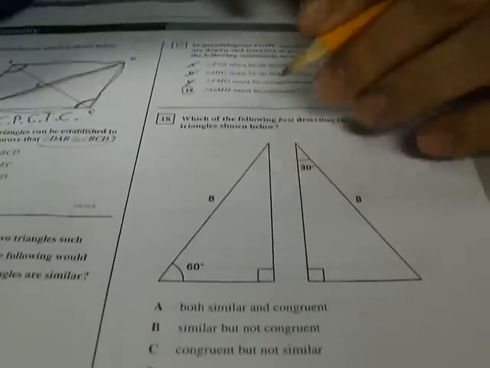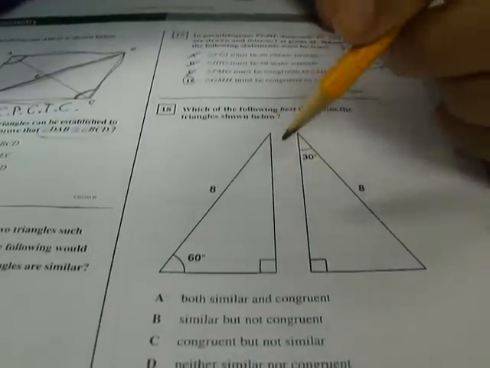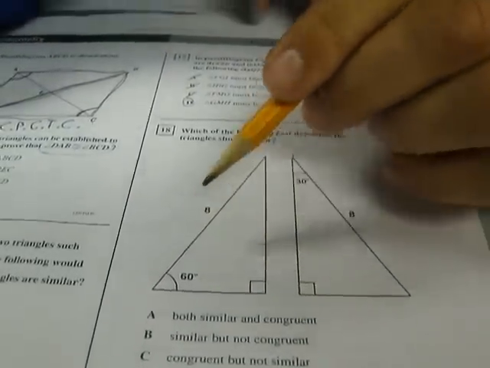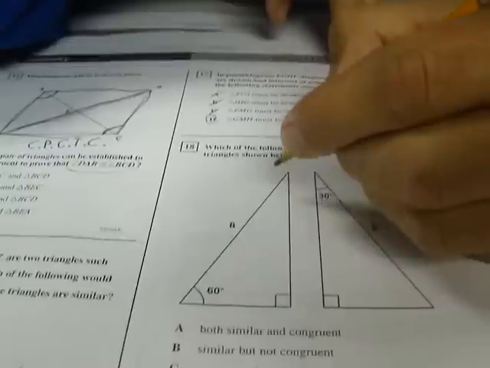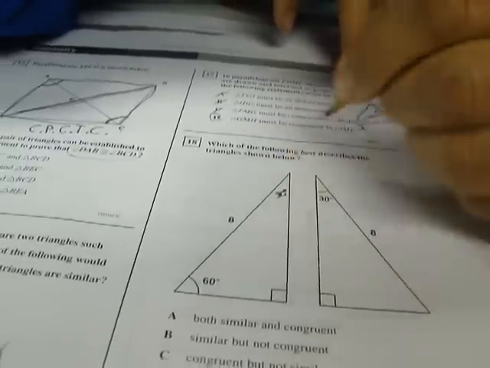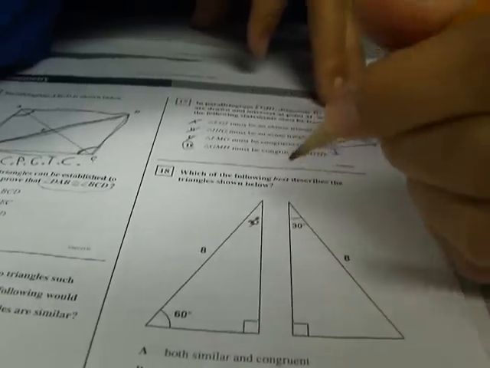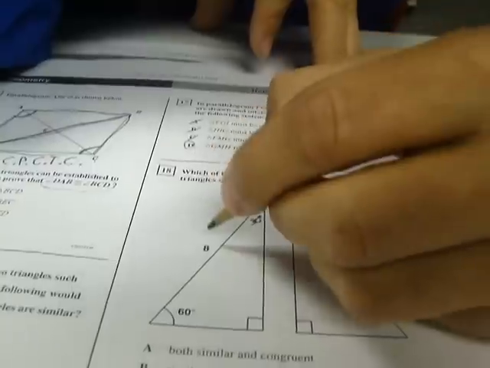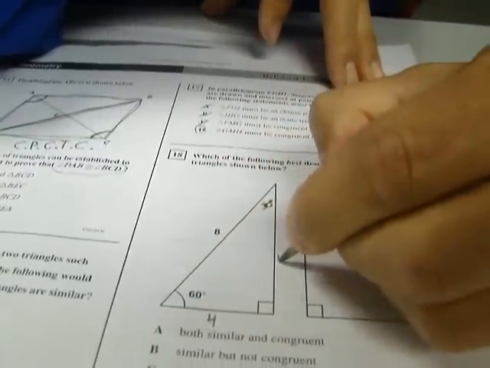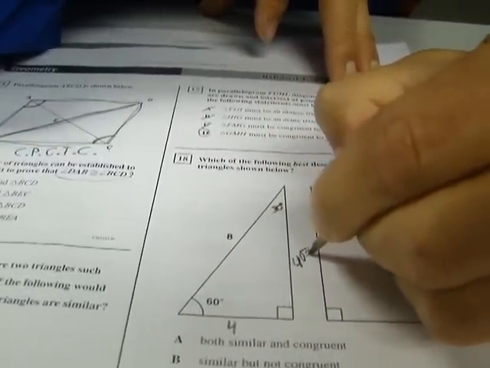Alright, so this one, we're going to see some things, but we're going to add some things as well. After all, this is 90, this is 60, this is 8. So that would mean that this angle up here has to be 30 degrees. And this is a 30, 60, 90, so we can use our 30, 60, 90 rules. If this is 8, this has to be 4, and this has to be 4 square root of 3.